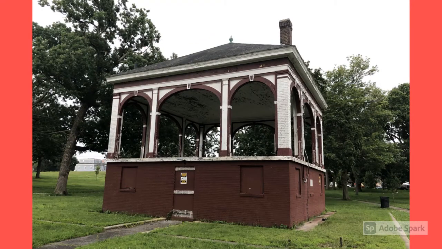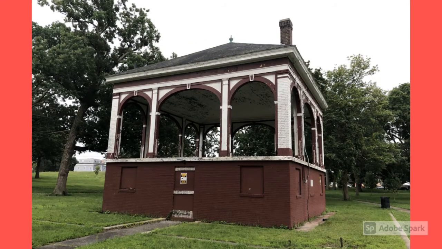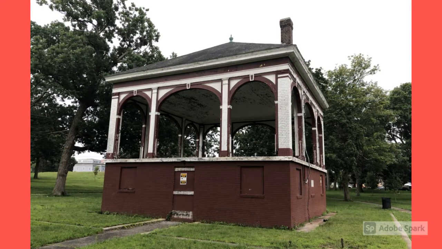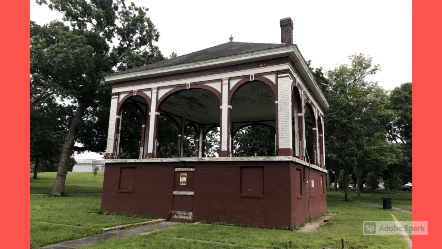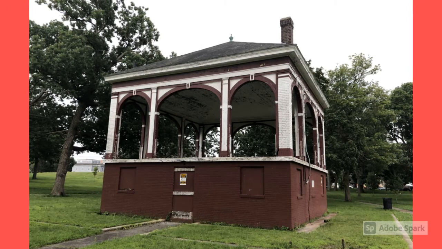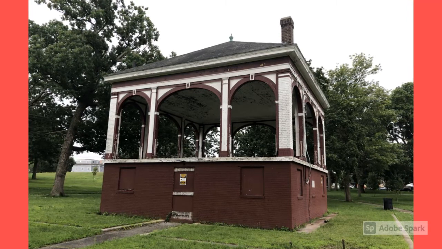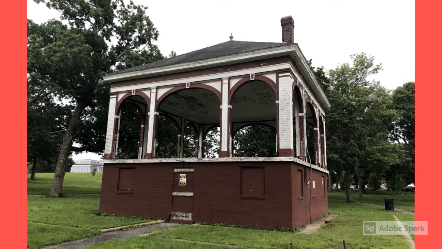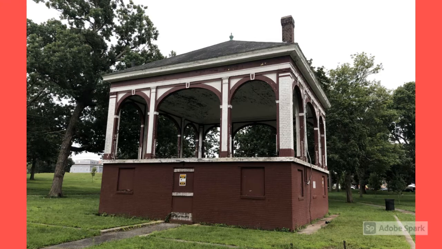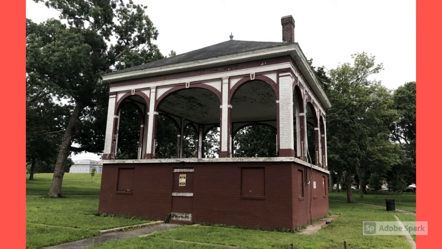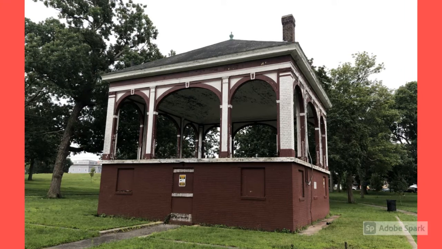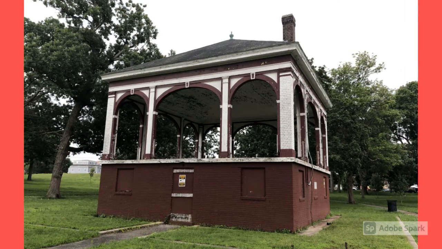The other interesting thing that we noticed about this is that it has granite slabs around the whole entire structure. And it also had vents, so you can see in the right lower corner there are some little posts sticking out of the ground that looked like they were vents. The other thing is that it does have a copper finial on the top of the bandstand.